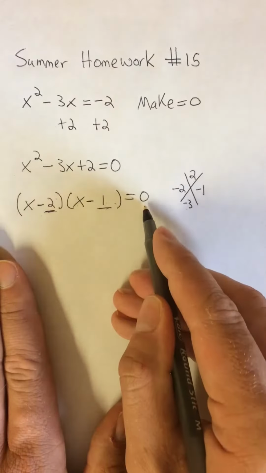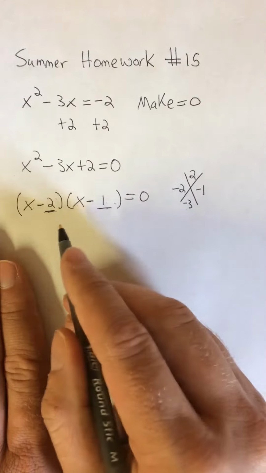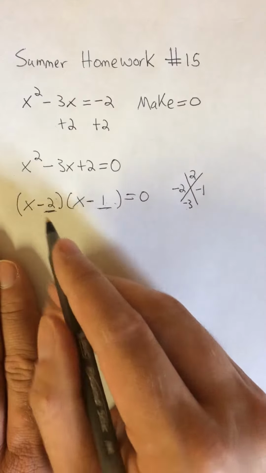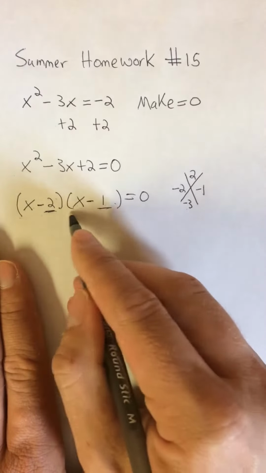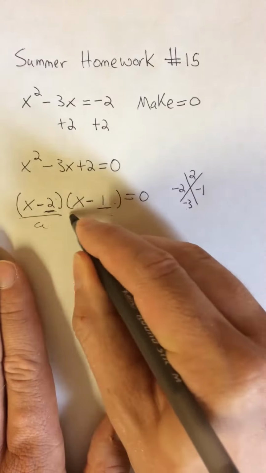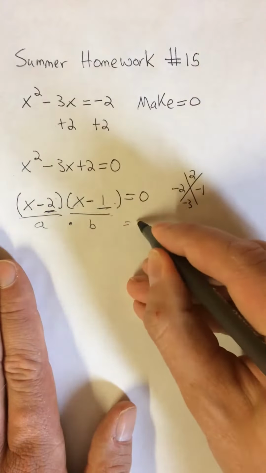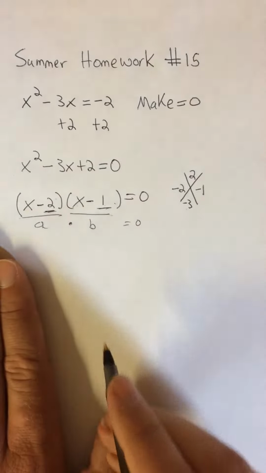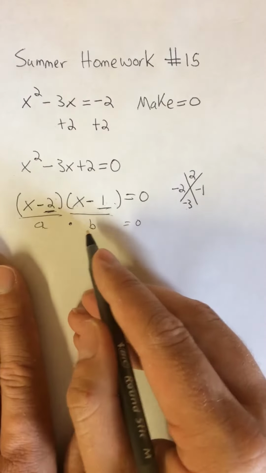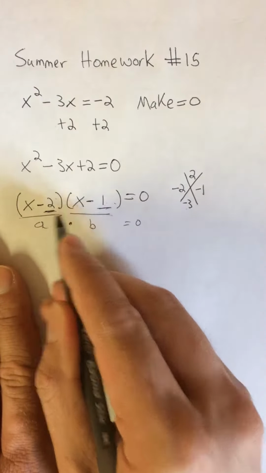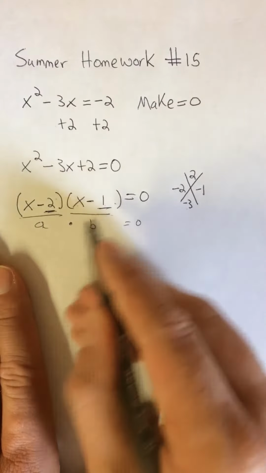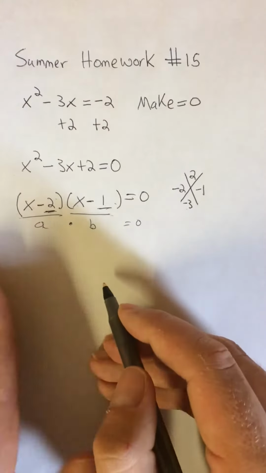Once you have it rewritten as a product, we can use what's called the zero product principle, which is that if you have two things multiplying, here are two things, A and B, A is being multiplied by B to make 0, and if you have two things that multiply to make 0, one of them has to be 0. Either x minus 2 has to equal 0, or x minus 1 has to equal 0, because we need two things that multiply to make 0.